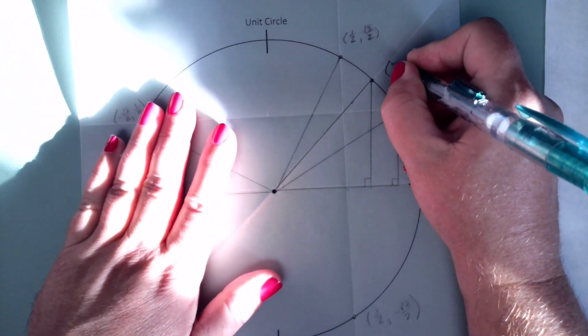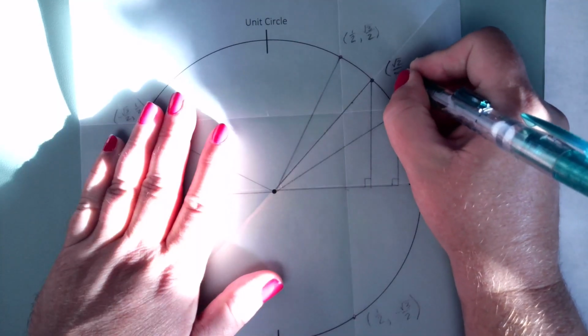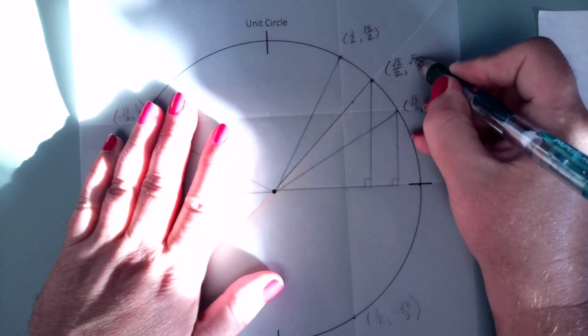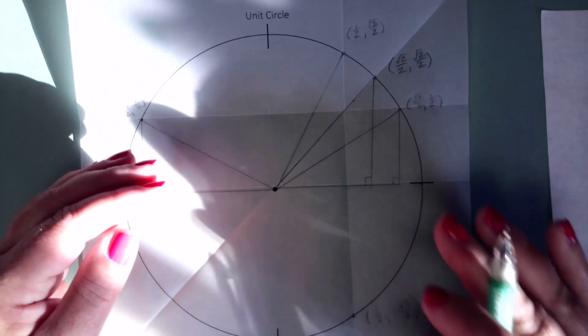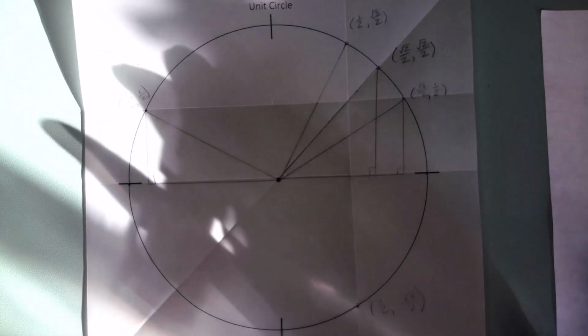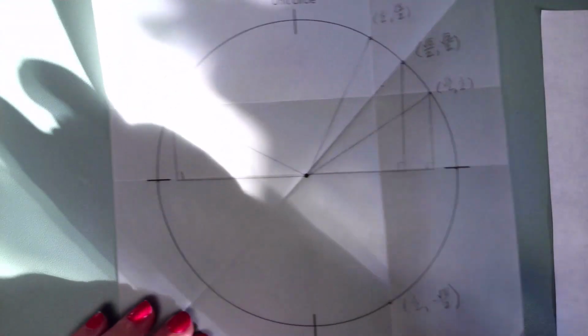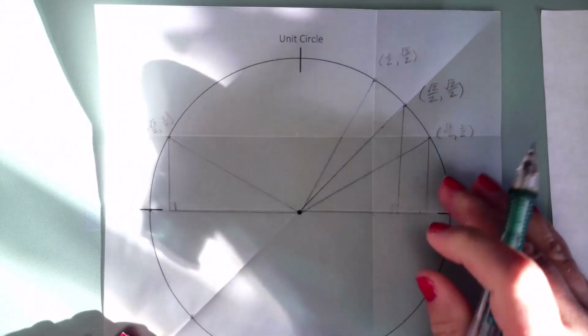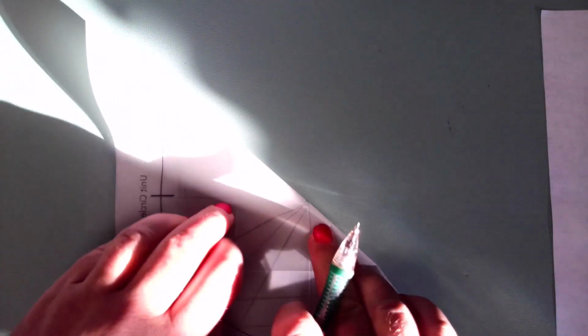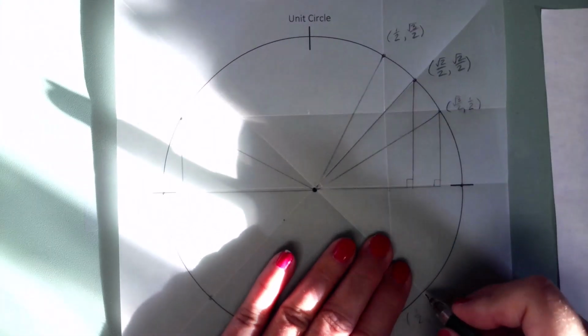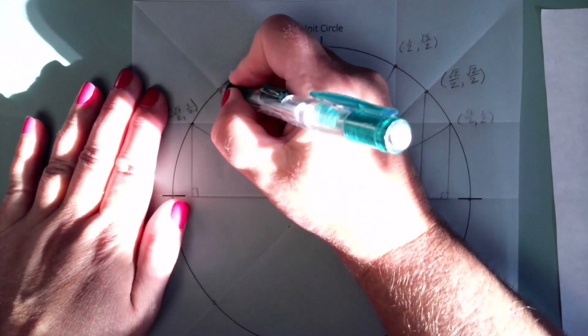So when I come back over here, I have the square root of 2 over 2 and the square root of 2 over 2. And where are we going to have the negative of that? Well, we can have that over here. If we fold our circle this way, then we're going to have those same coordinates that are over here.